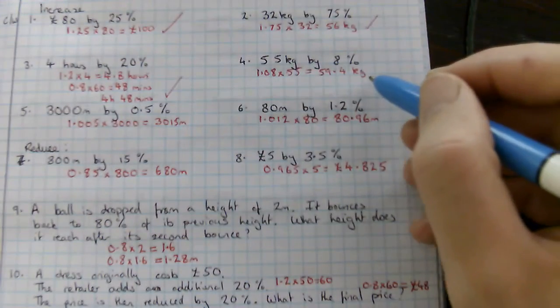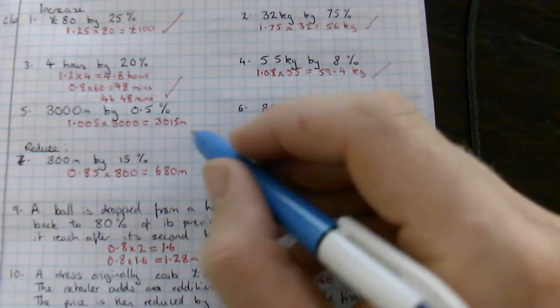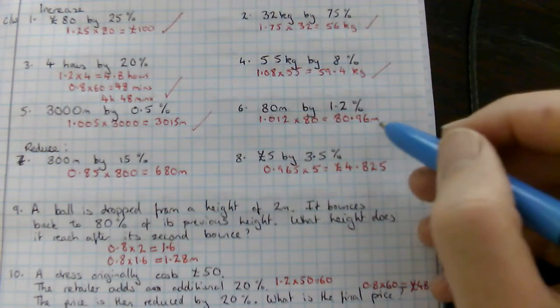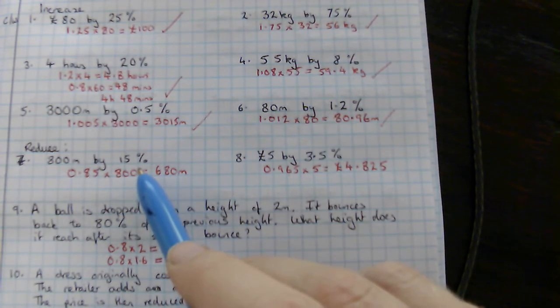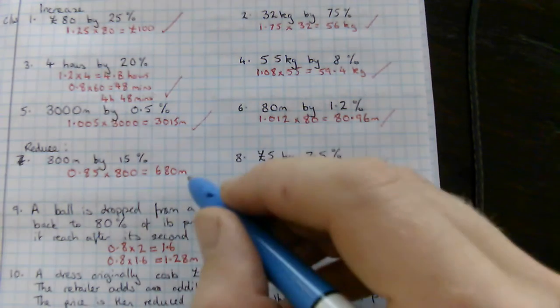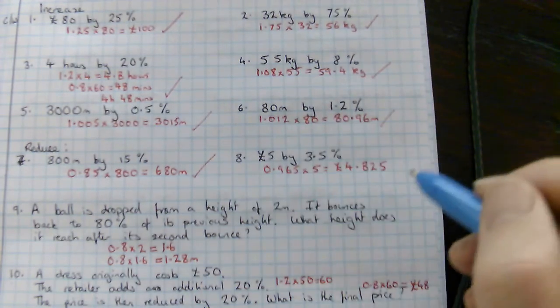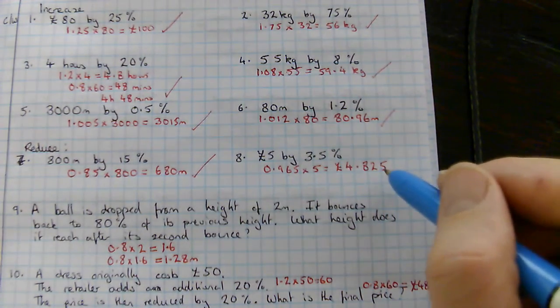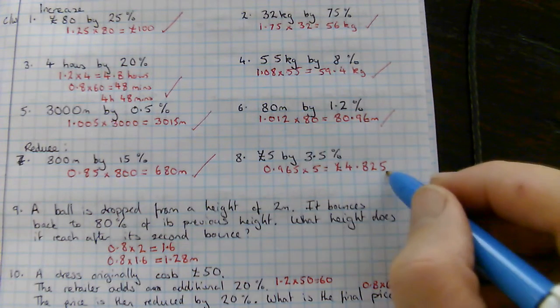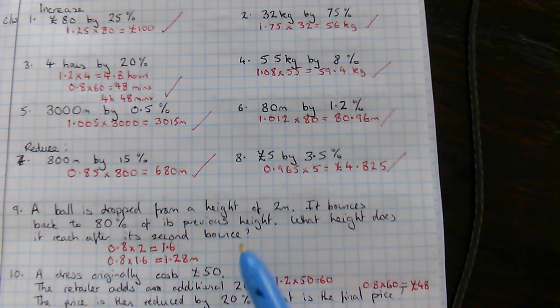Then 59.4, 3,015 metres, 80.96 metres. When you're into reductions, 100 take away 15 is 85, so it's 0.85 times 800, which gave you 680. 0.965 times 5 gave you £4.825.